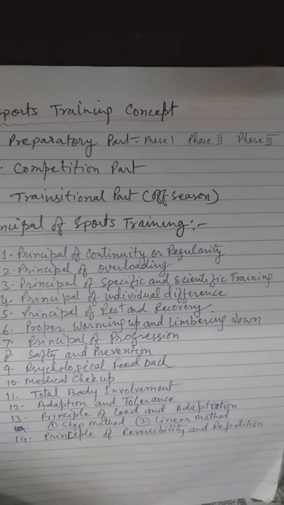Next is safety and prevention. Proper safety measures must be observed. Next is the psychological feedback. Next, proper medical check. Total body involvement: you should design the training program for total body involvement, adaptation and tolerance. Exercise performed by an individual should be adapted to one's tolerance ability. Principle of load and adaptation has two methods: first is the step method, second is the linear method.